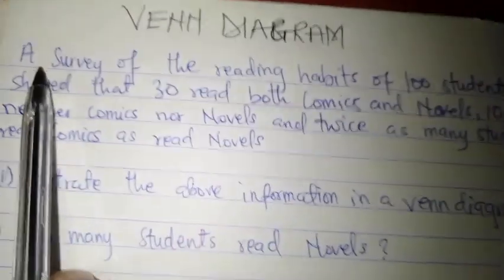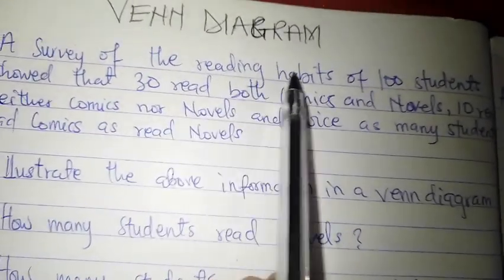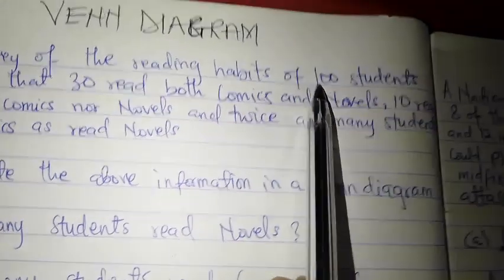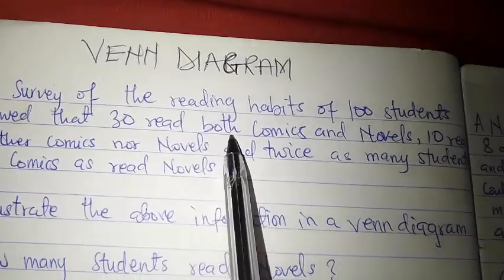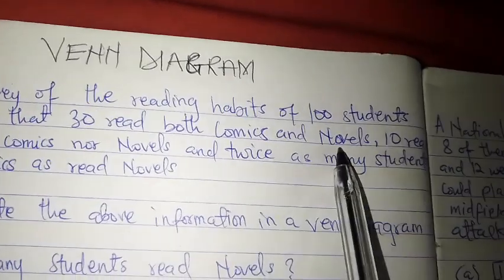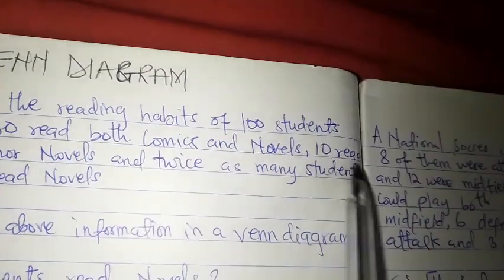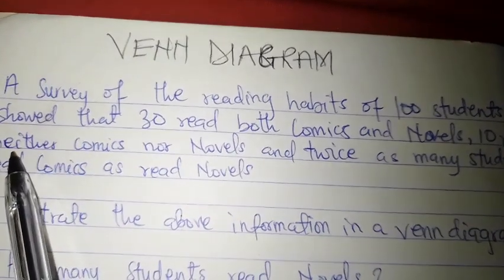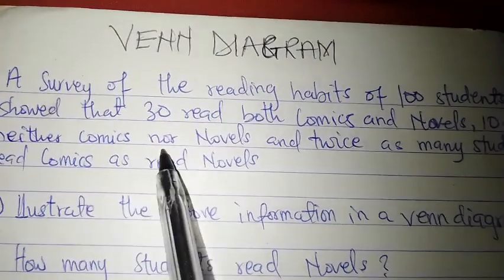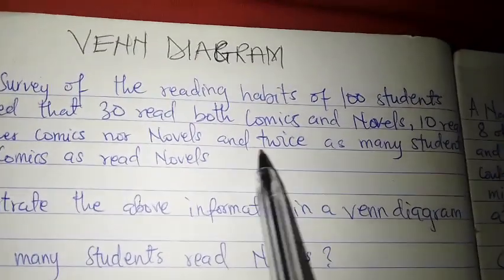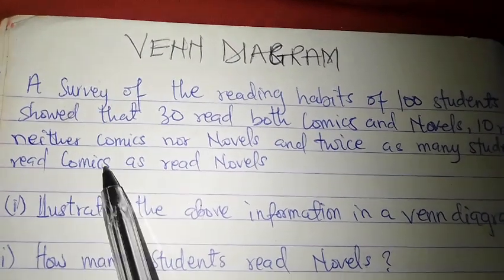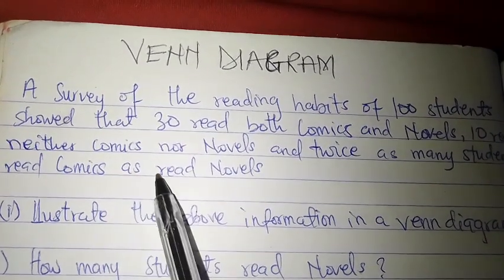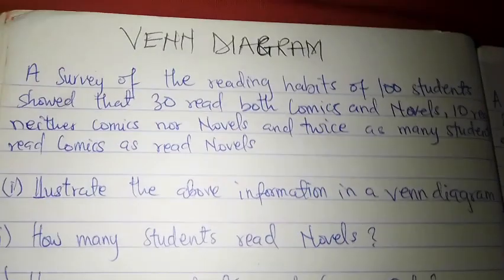It says: a survey of reading habits of 100 students showed that 30 read both comics and novels, 10 read neither comics nor novels, and twice as many students read comics as read novels.